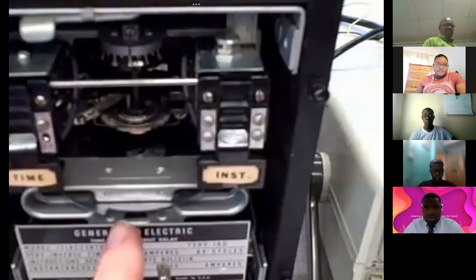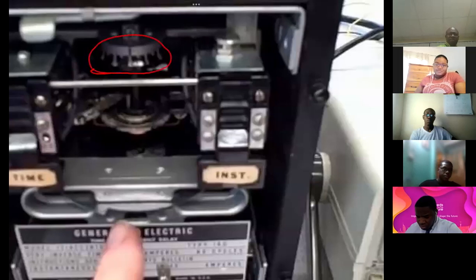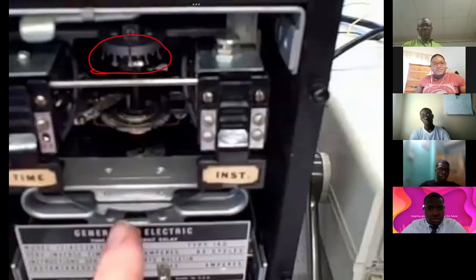So if you look at the top, again, I don't know if you had seen it in the previous attempts I made, but up here, can you see the dial up there? So is that dial right at the top? Yes, sir. All right. And that is what you would turn in order to get the time setting.